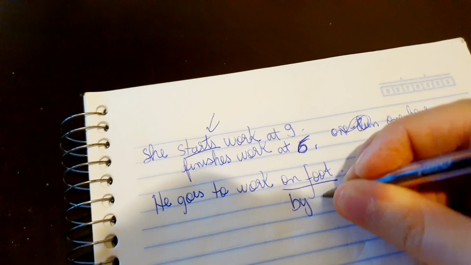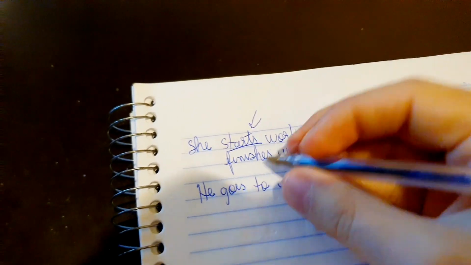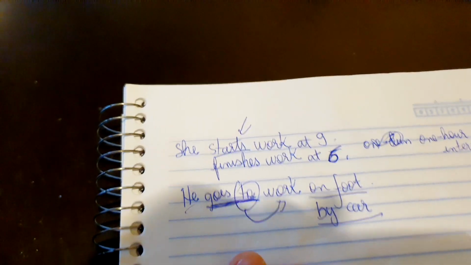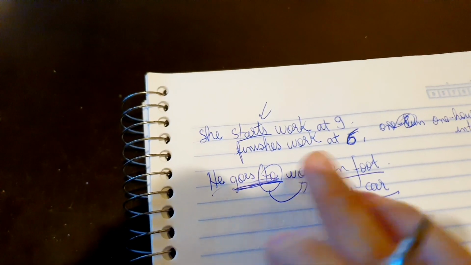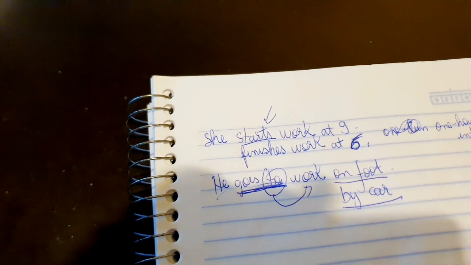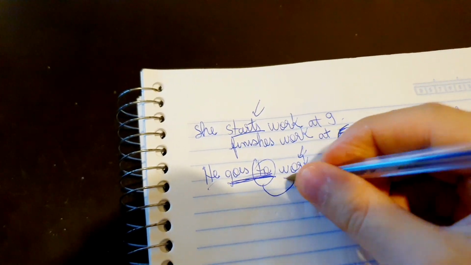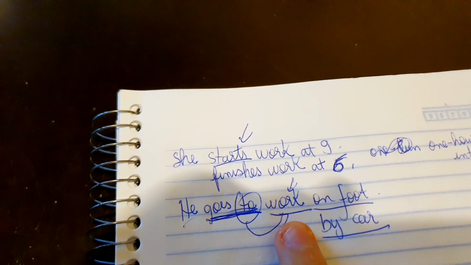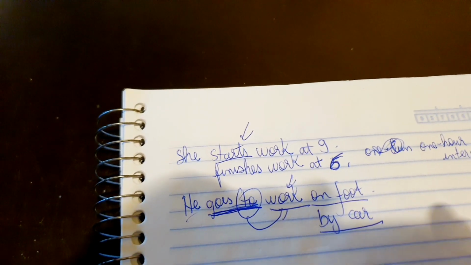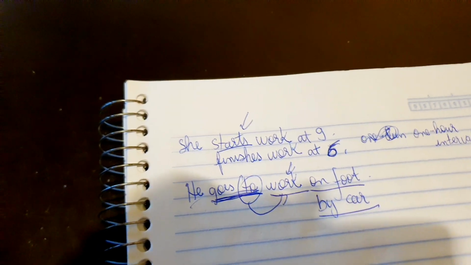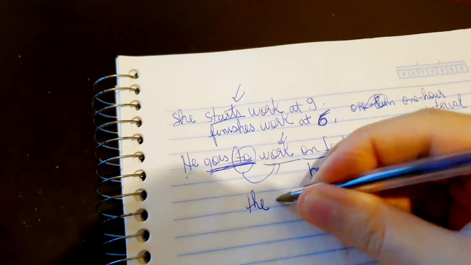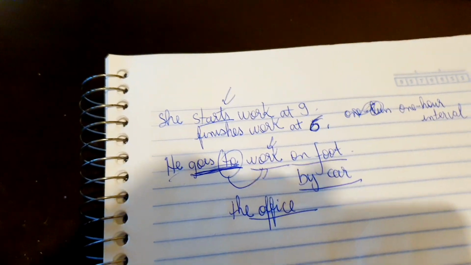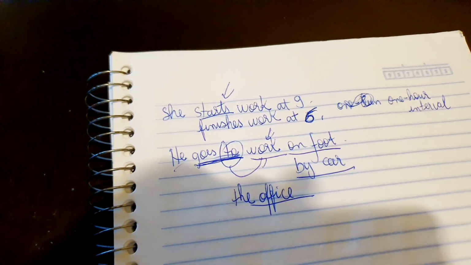He goes to work by car, for example. Goes to, as I explained in this video, goes to a place or goes to, yes, in that case, goes to work. This is not a place. This is the purpose, right? A place would be, he goes to the office, right? He goes to the office on foot. He goes to the office by car. All right.